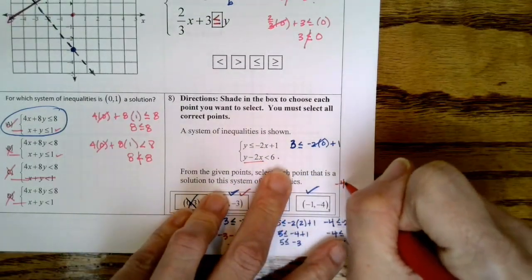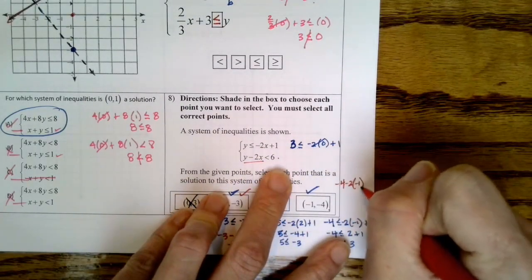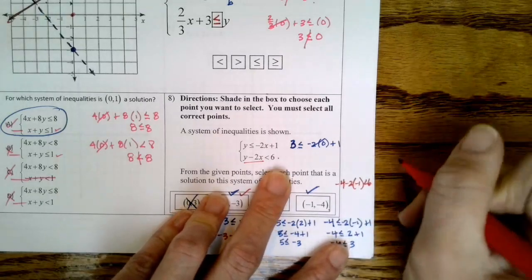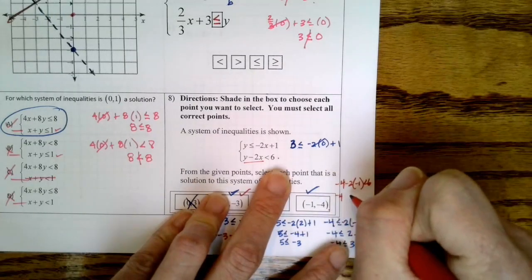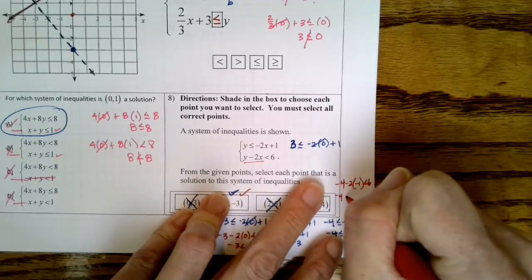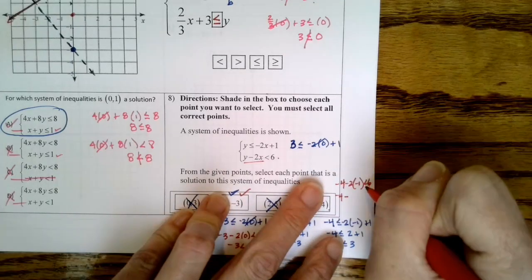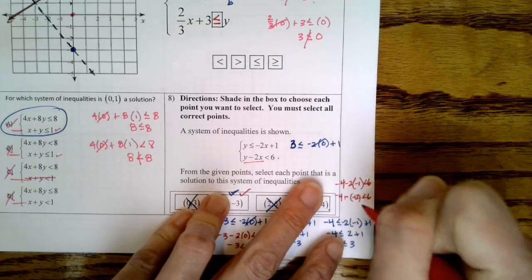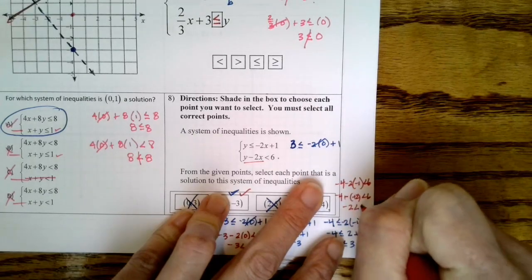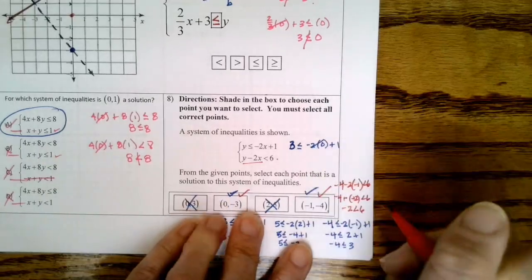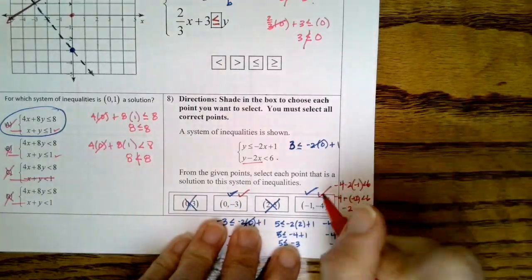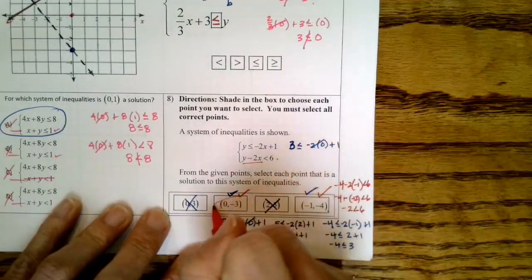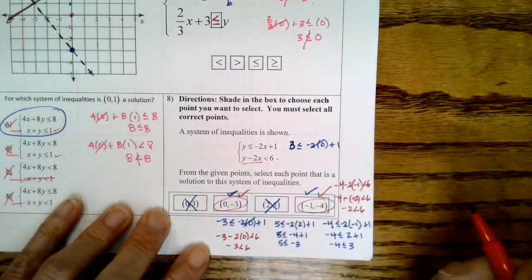Is negative 4 minus 2 times negative 1 smaller than 6? Is negative 4 minus, this is negative 2 smaller than 6, so that's plus a positive. Is negative 2 smaller than 6? Yes, it is. So we're going to say yes to this one and yes to this one.